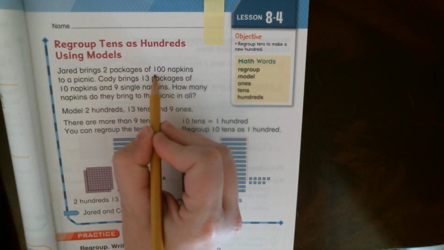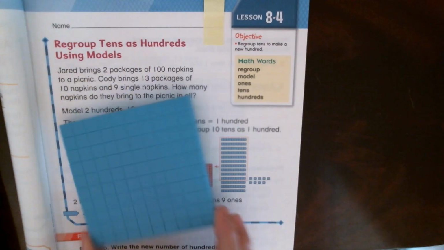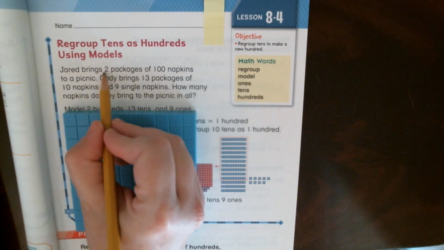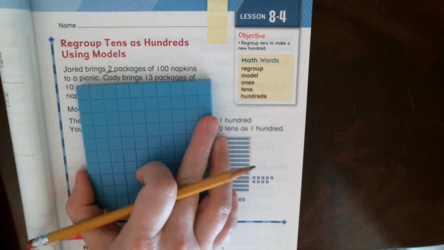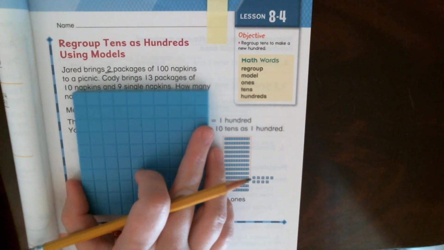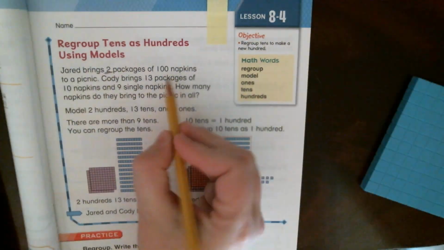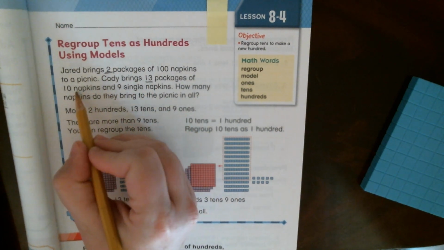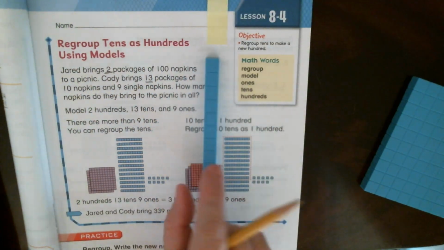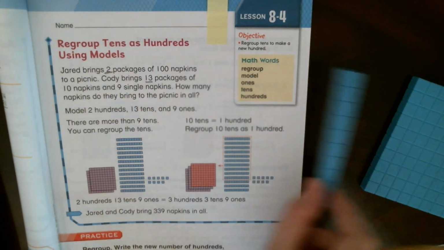Remember that when you have 100 of something, that's one of these. He brings 200 napkins. So he brings 2 of these hundreds. Cody brings 13 packages that have 10, so he brings 13 tens. So imagine that as being 13 of these 10 sticks.